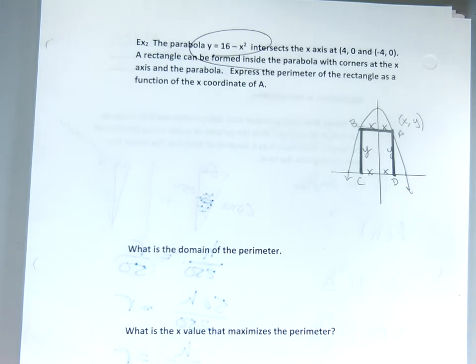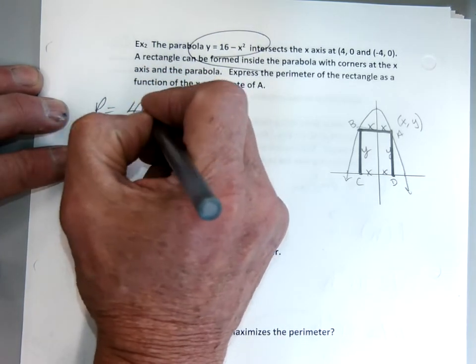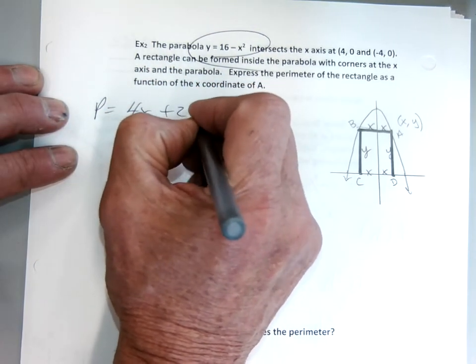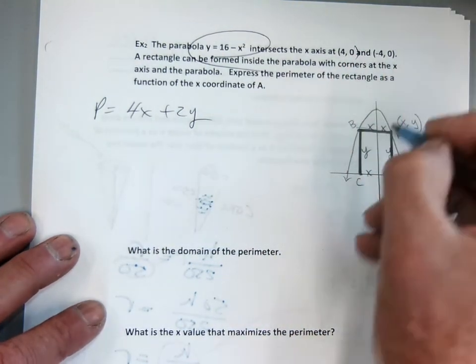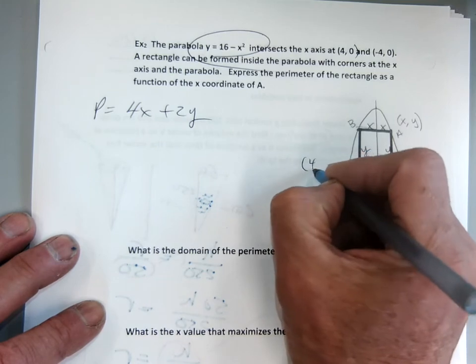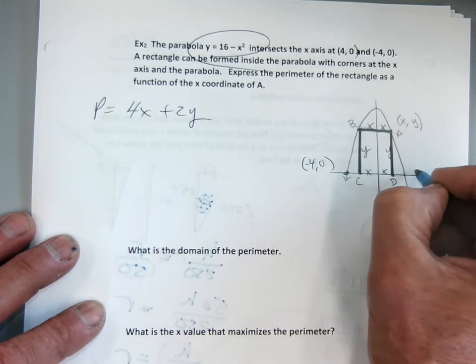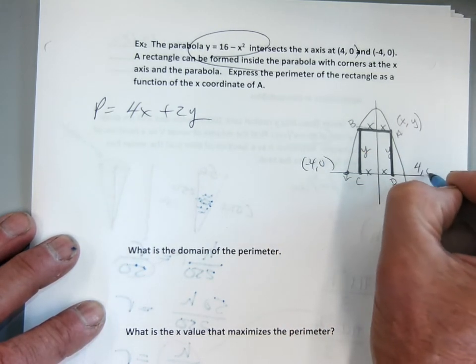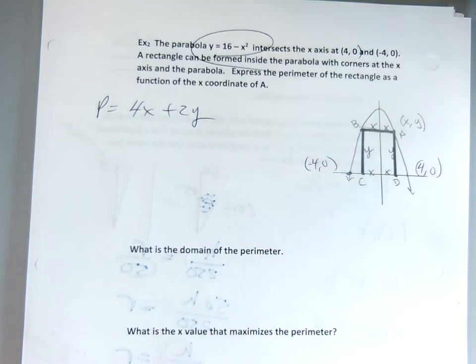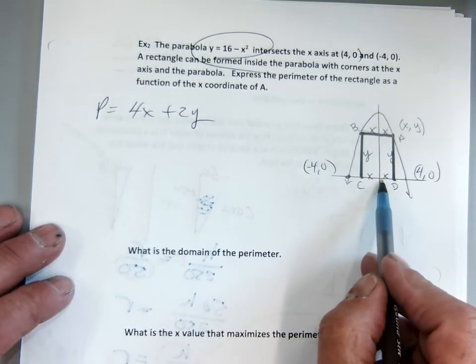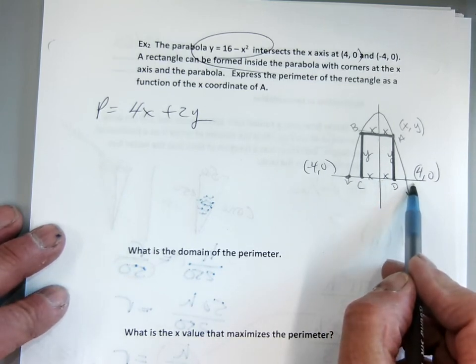You see it? So the perimeter is always going to be 4x plus 2y. Now, we know that it intersects at negative 4, 0 and at 4, 0, right? So as far as the domain, the rectangle can't be any bigger than 4, but no less than 0.